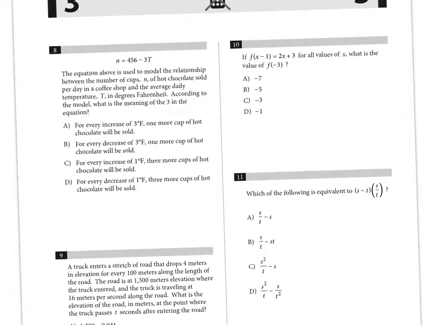Okay, so then this is test 3, problem number 8.